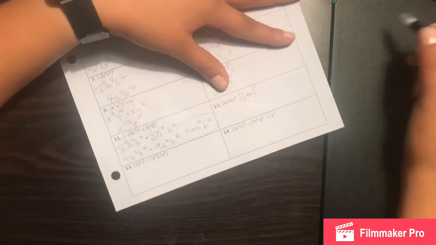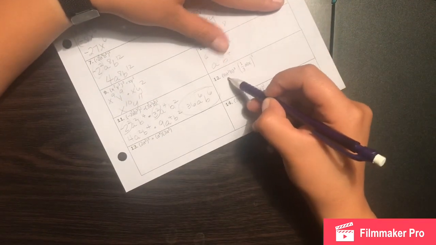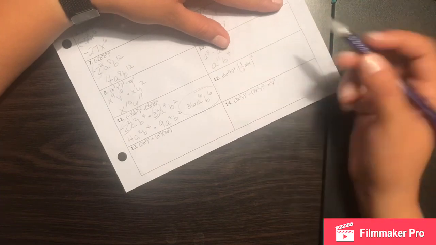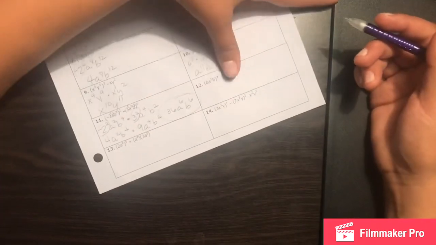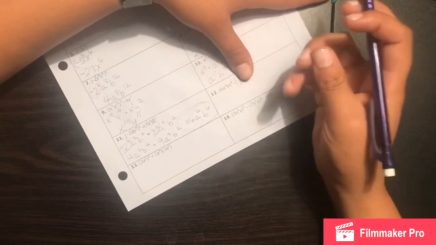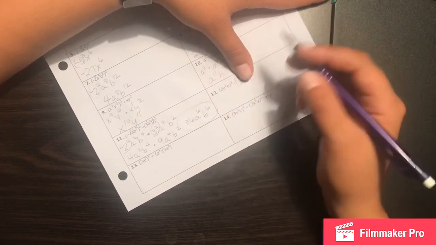Number 12, I see the power rule, and then I see the product rule again. Okay, so it's like number 11. So I'm going to take care of this side first by first distributing the exponent to all of the exponents on the inside of the parentheses.